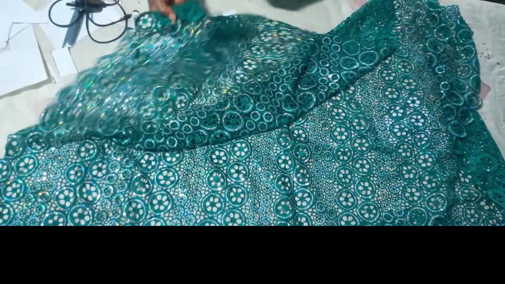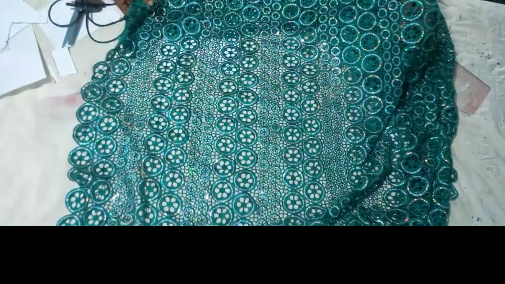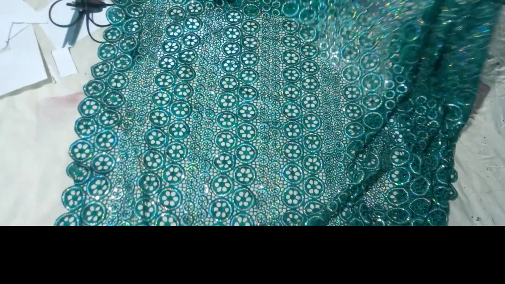I packed 20. You can use this to design a bubu gown. I'm going to use this to design a bubu gown, and I will show you the picture. I'm going to be rocking it on Christmas Day. It's 1,000. You see, it's cheap now to look good. Don't go and be dulling yourself, waiting for fabric. Look at it. One yard.